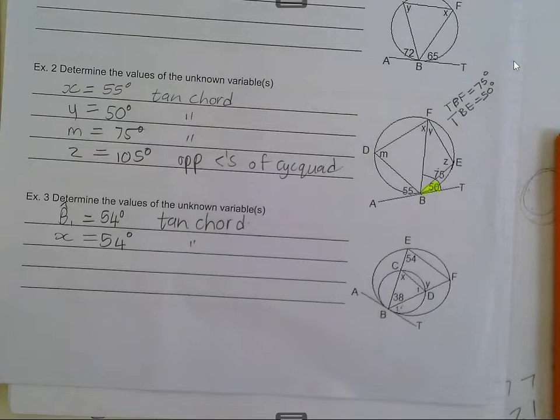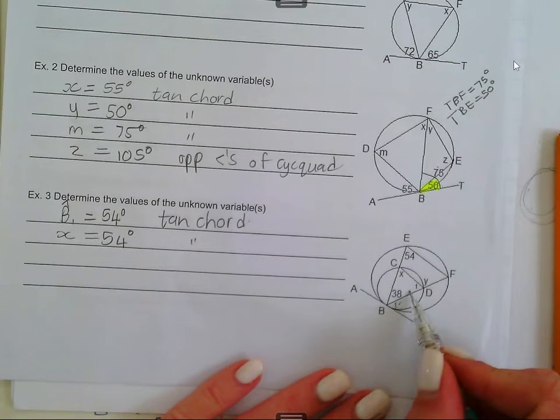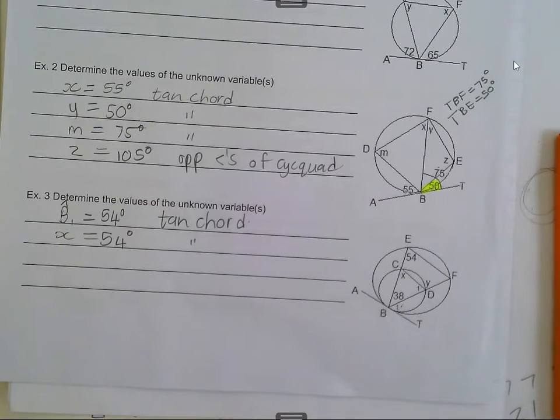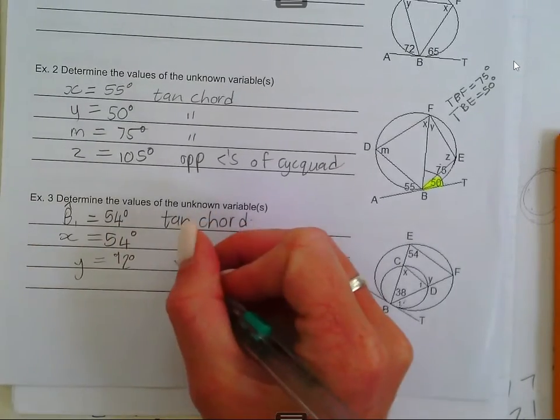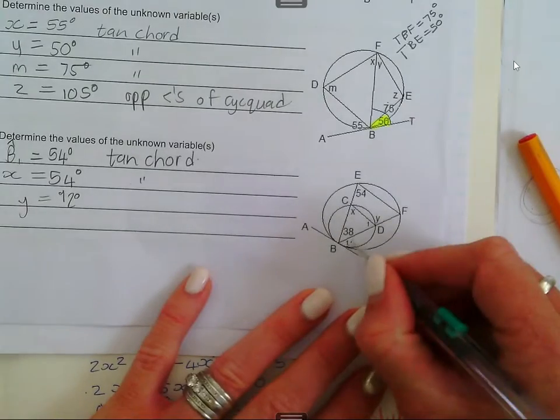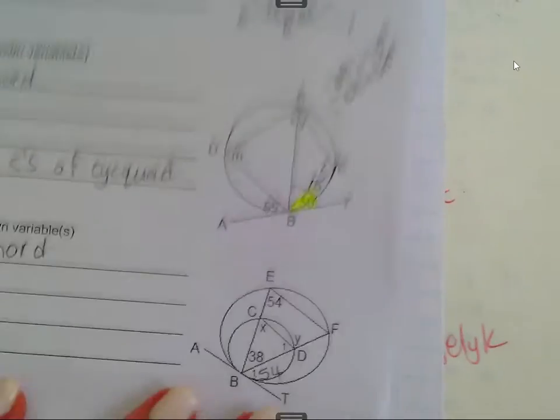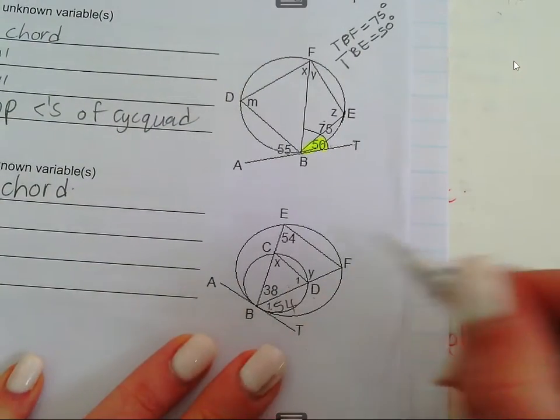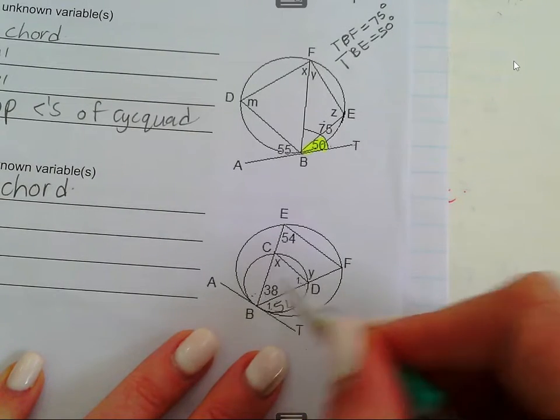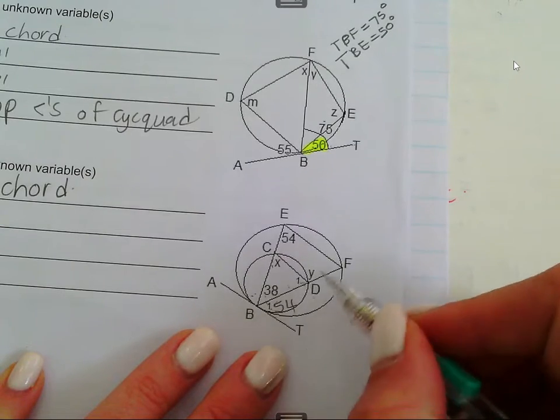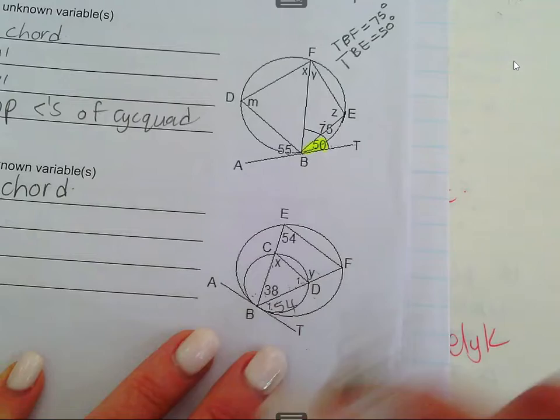Why? How did you find y? Angles on a straight line. Did you go and find D1 first? D1 first. Okay, so there are many different ways that you can find y. What did you say, 92? Okay, let me just show you. You found this one to be 54. So you could have also found that angle, and then there's a tan chord for that one, or you could have done the sum of the interior angles and then the angles on a straight line, any way that you wanted to do that.